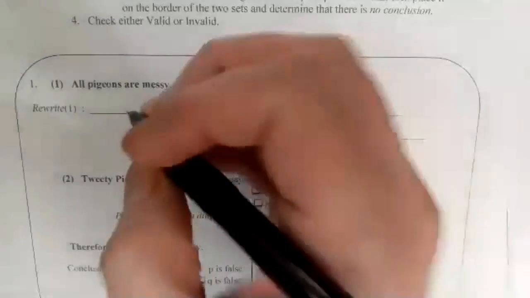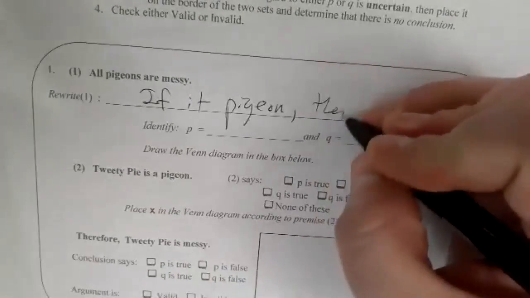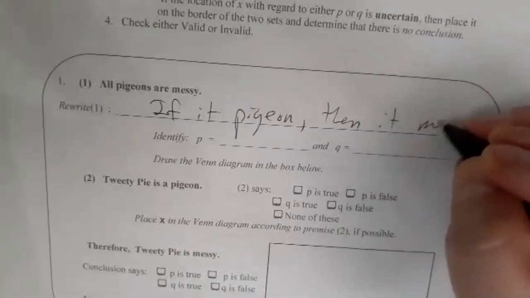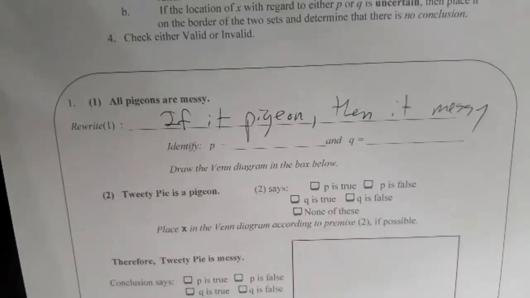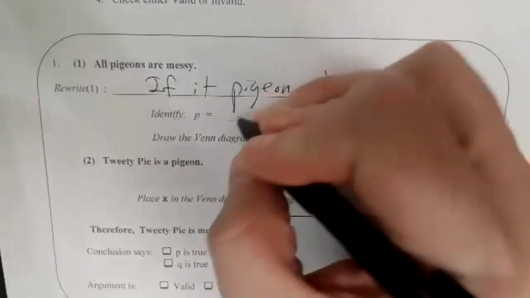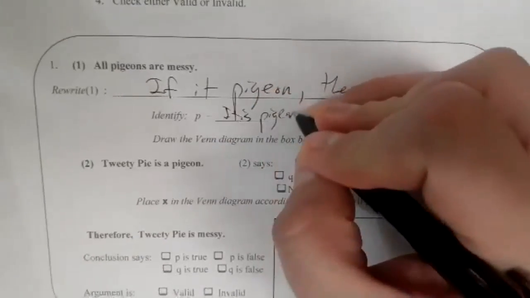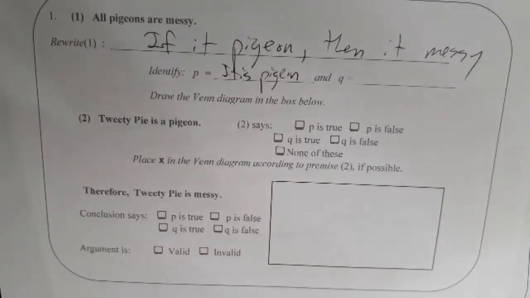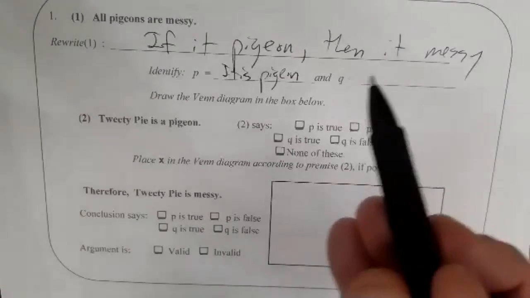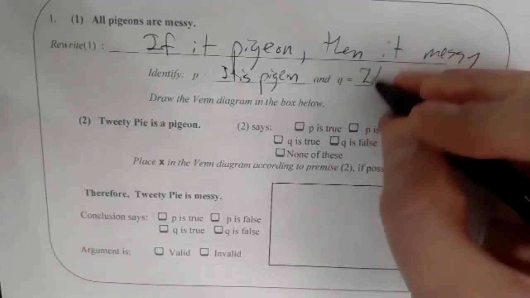So this is, if it is a pigeon, then it is messy. A little bit about the way that this is set up. We just went through this on the little quizzes, so I'll probably go through it quickly. This one says, if it is a pigeon, then it is messy. So the first P is, it is a pigeon, and it is messy is going to be the second part.